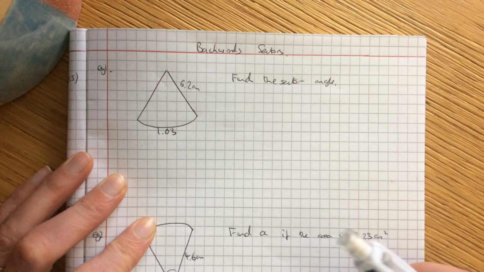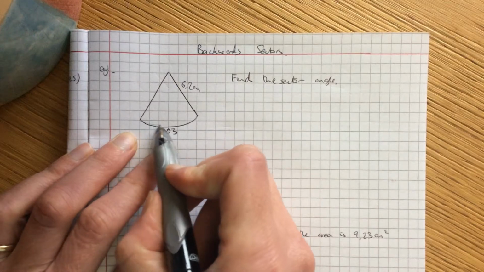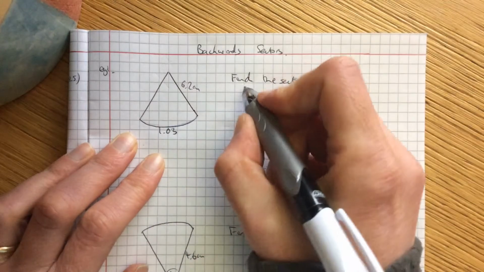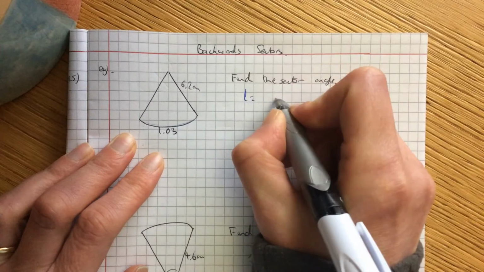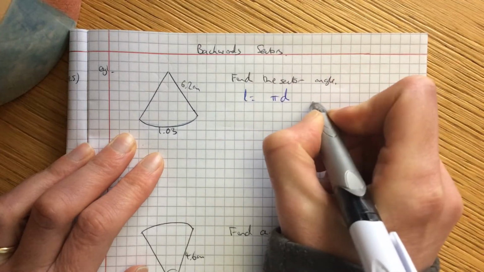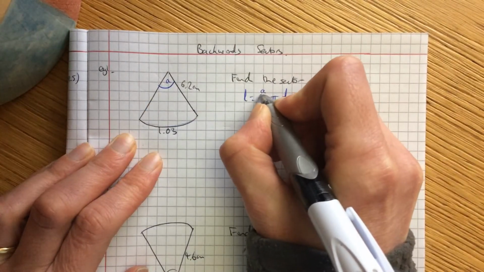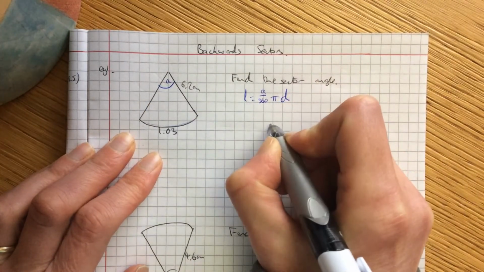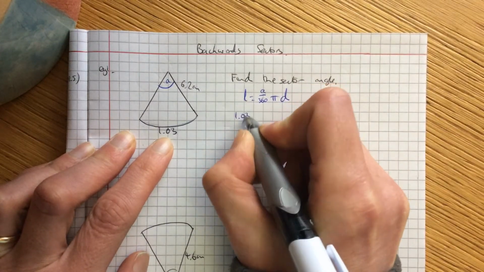Okay, so these ones here look a little bit more complicated, but it's just the same process. See where you've got the length of the arc? What's the formula for that? Well, the circumference of a circle is pi d. But you don't have a full circle. You've got a certain number of degrees, call it A for angle, out of 360. Isn't that right? Your length is 1.03, so put your length in.